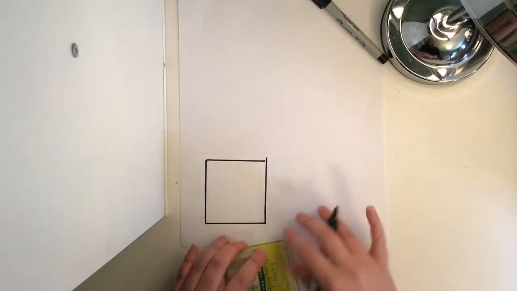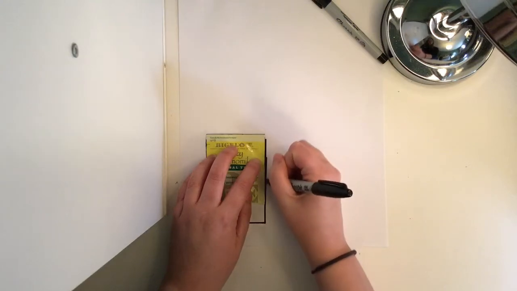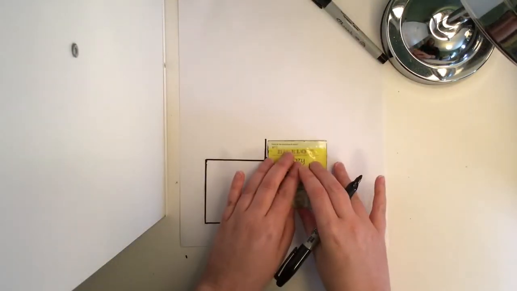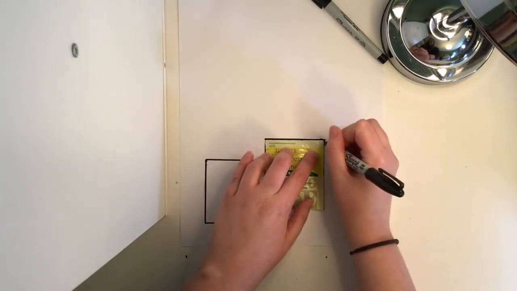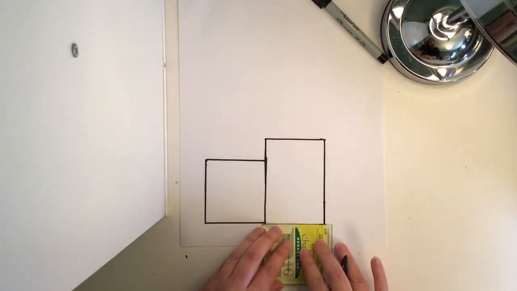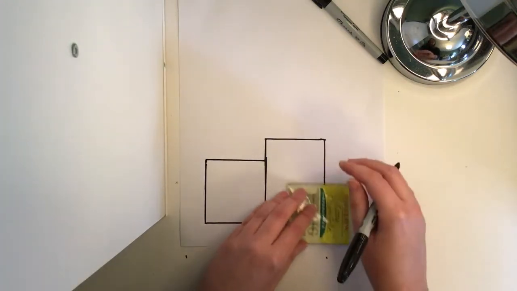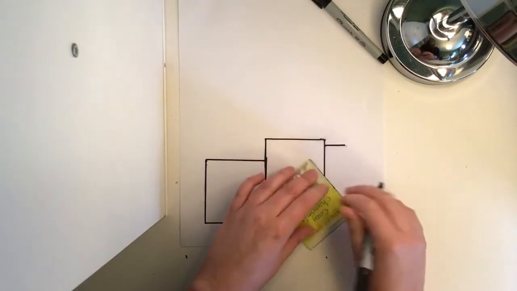So let's do one that's like a square. Let's make one that's a little taller. But again, this is my lowest row, so I don't want it to get super tall. And then let's do one that's just a little step shorter, but a skinny building.